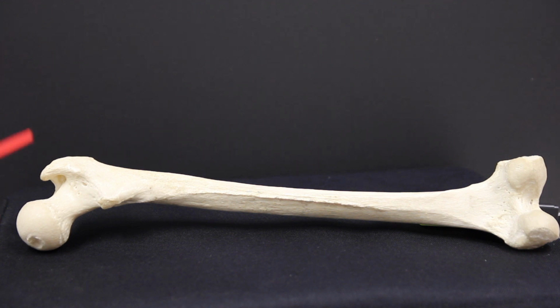The most proximal end is called the head of the femur, which articulates with the acetabulum. We then have a number of sites for muscle attachment. Laterally is the greater trochanter, and just inferiorly and medially we find the lesser trochanter.